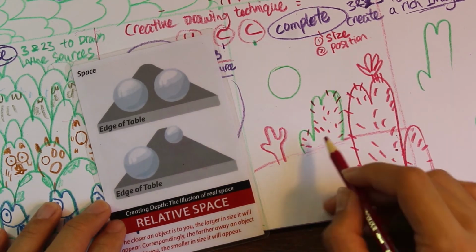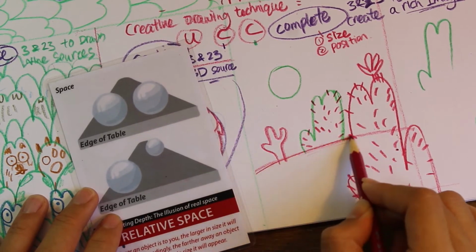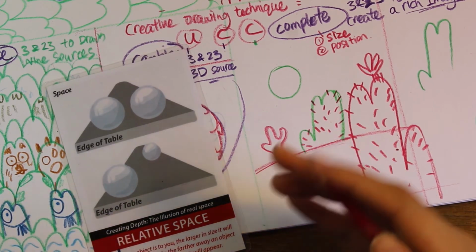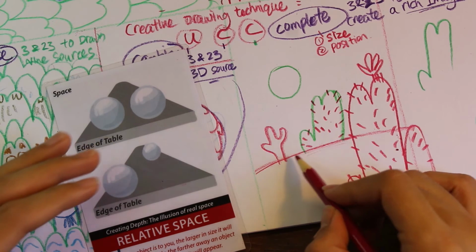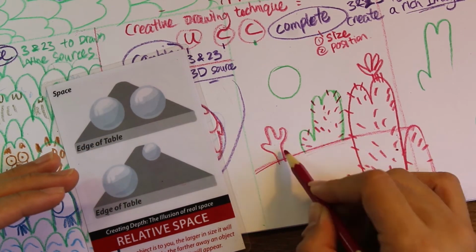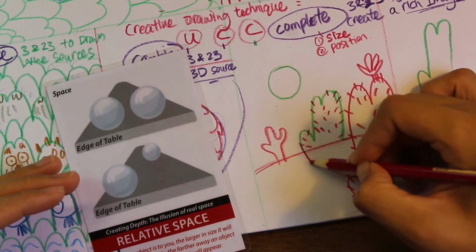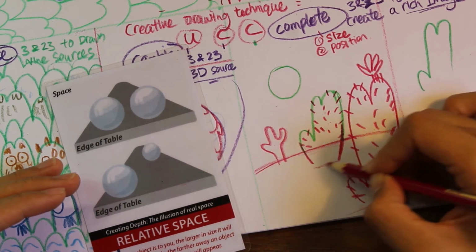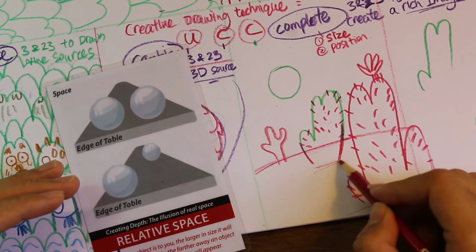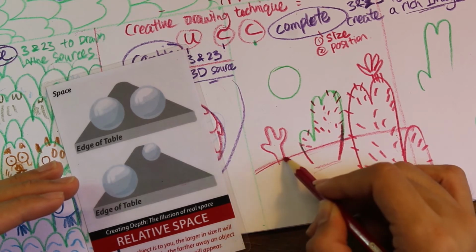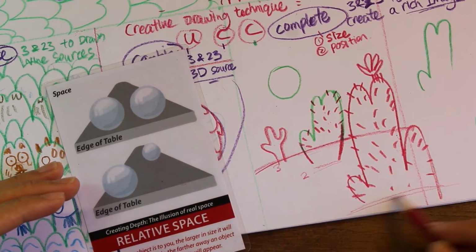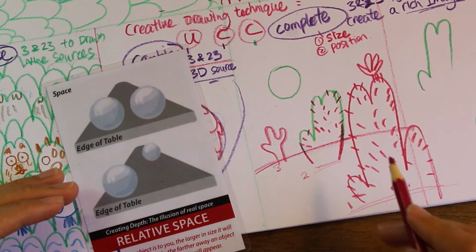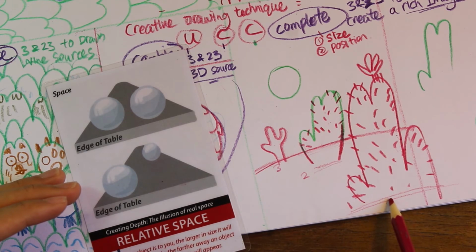So if this is the middle line, then this line could be behind it. This one I make smaller, so I make this one like it's in front. So this one we can extend, and then this line could be here. So this is the second line, and this could be the third line. So in this case, this is the first line, the closest to us.